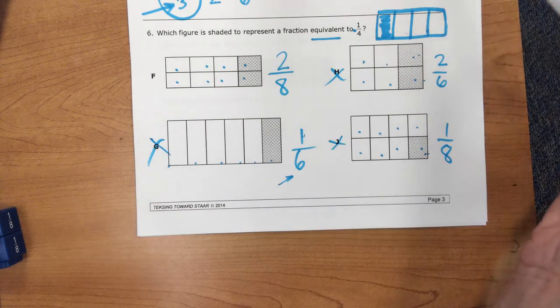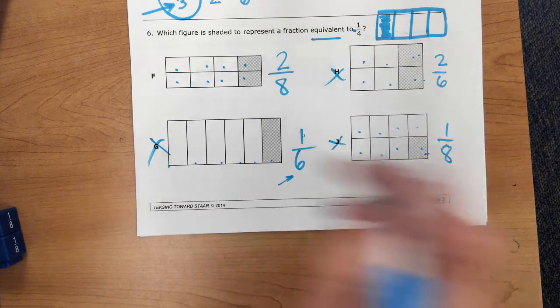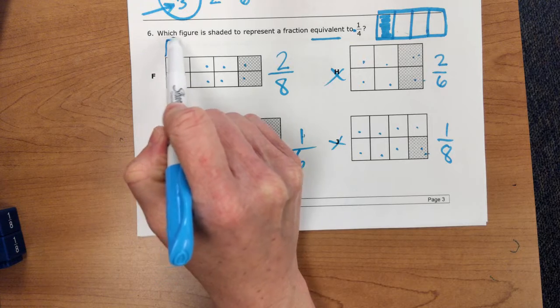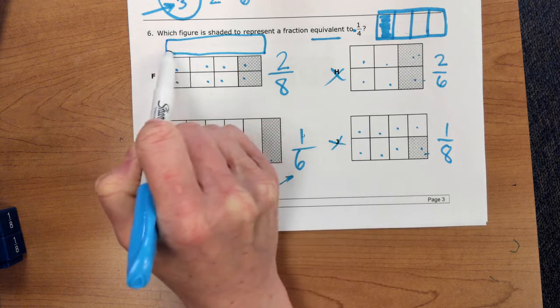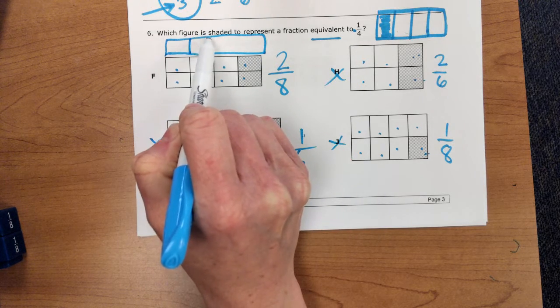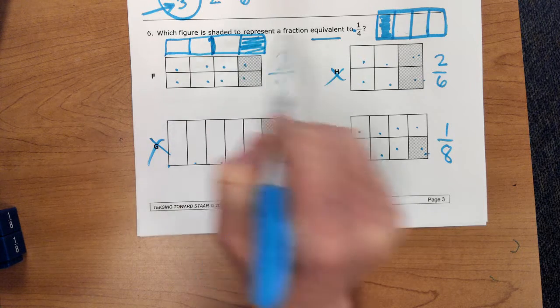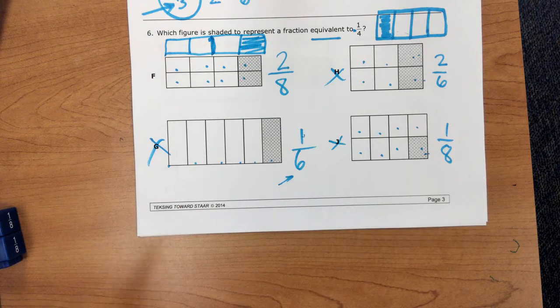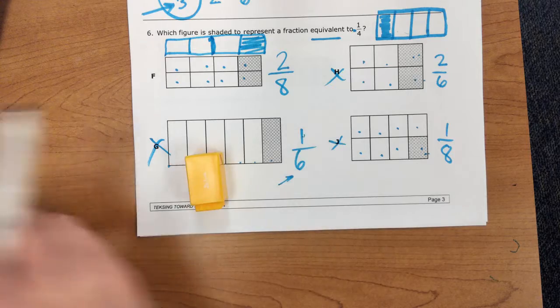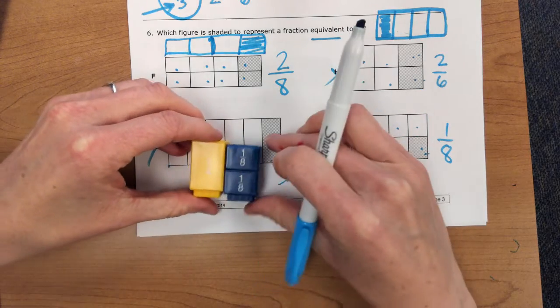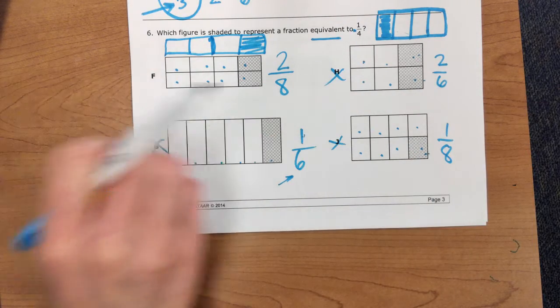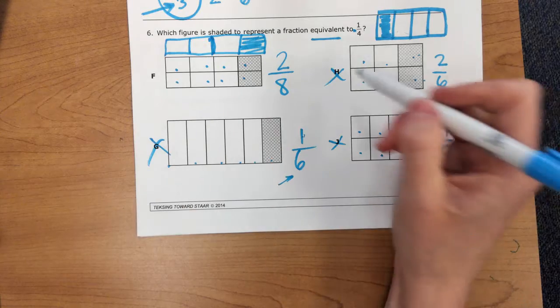So what would be smarter then is for me to come over here and check with their length and make sure. If I were to split this into 4 pieces and then shade 1/4, is 2/8 equal to 1/4? Yes, it is. So we're going to line that up, double check ourselves. Yep, it works.